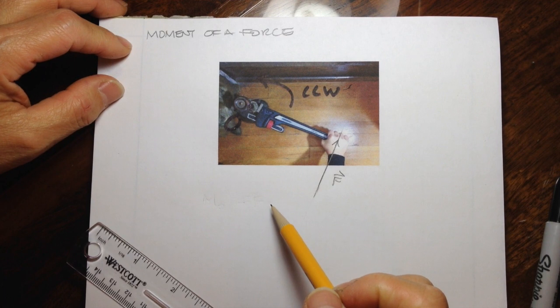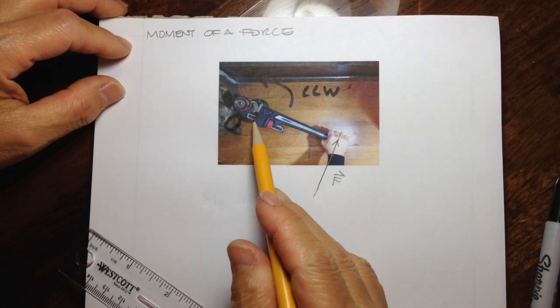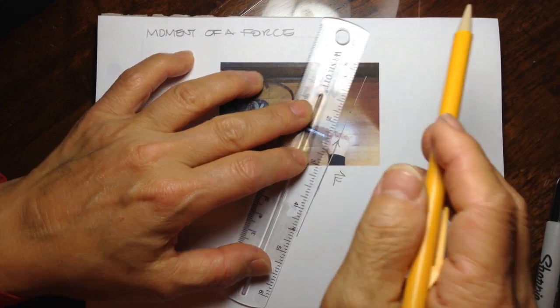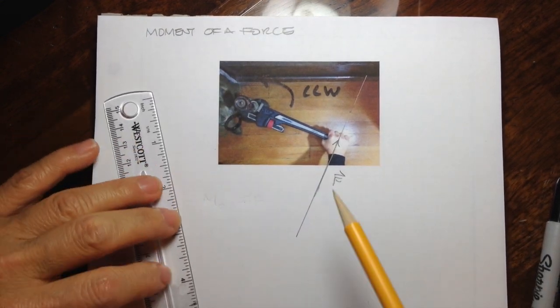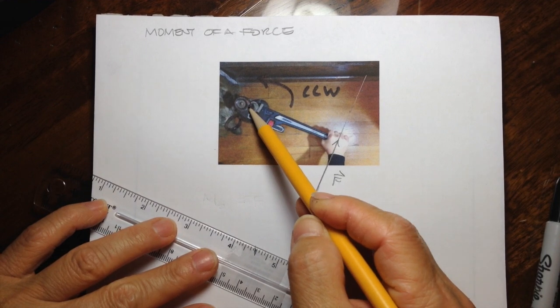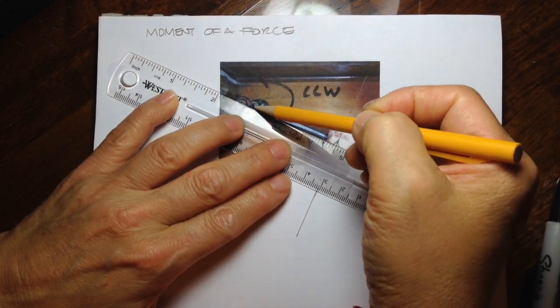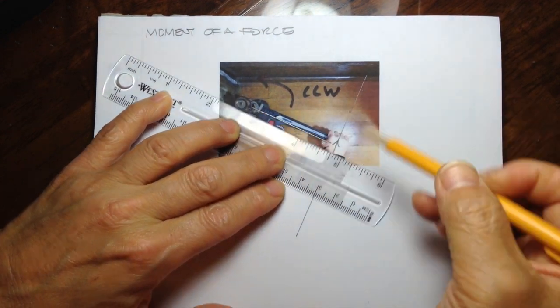moment. To determine the moment of this force about point O, what we first have to do is draw a line of action of that force and find the perpendicular distance from the point of rotation to this line. So in this case, it'll be like that.